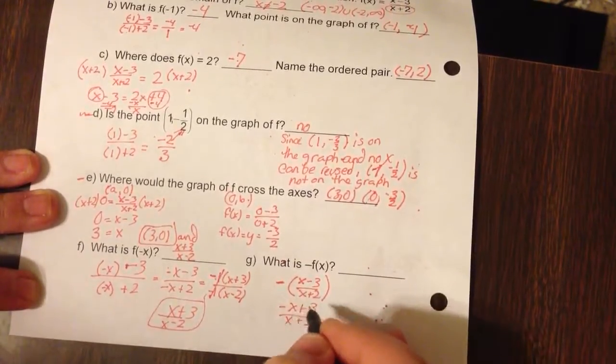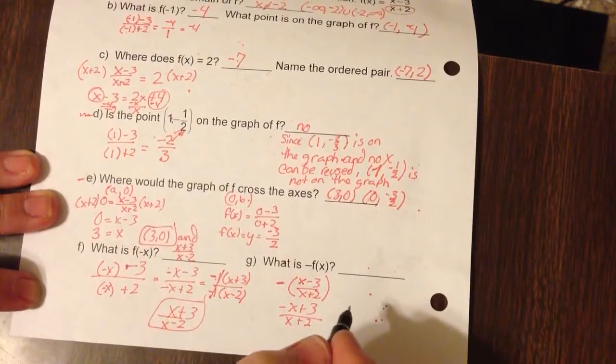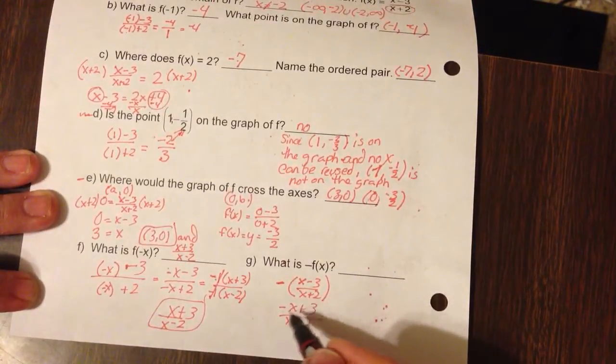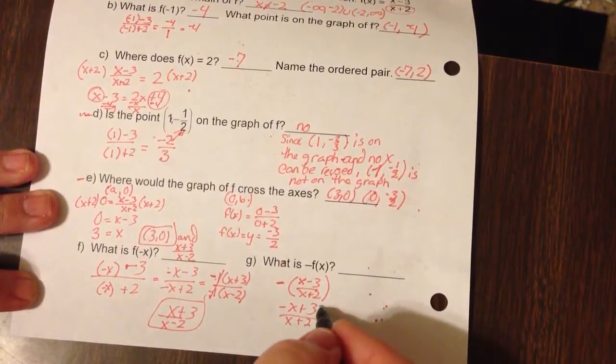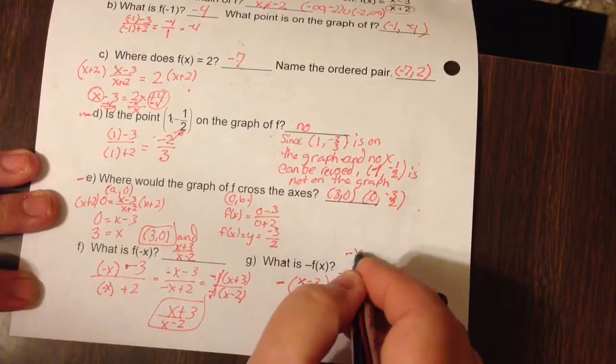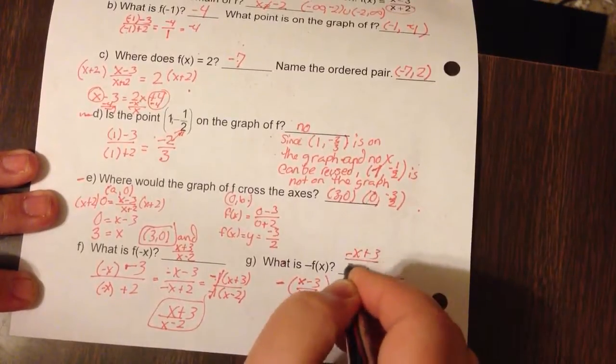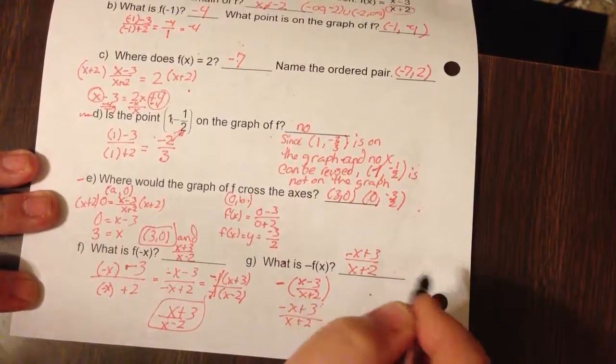Again, not a big fan of the leading negative. However, any factoring would not get rid of it, so I'm just going to go ahead and leave it there. So negative x plus 3 over x plus 2.